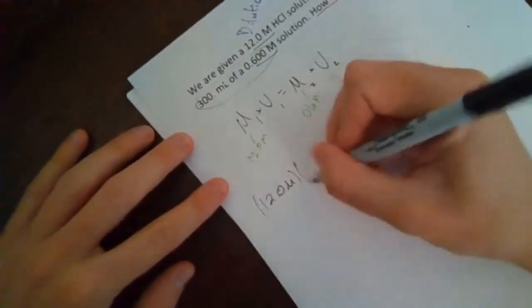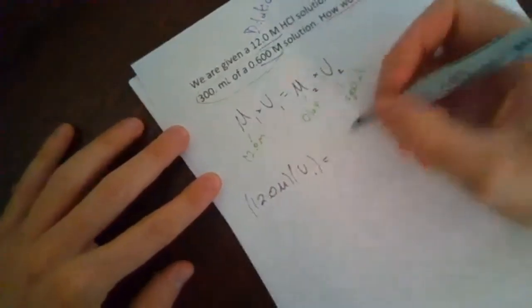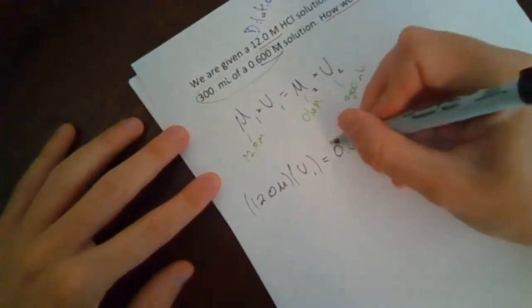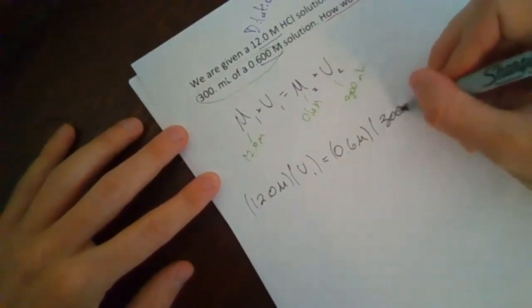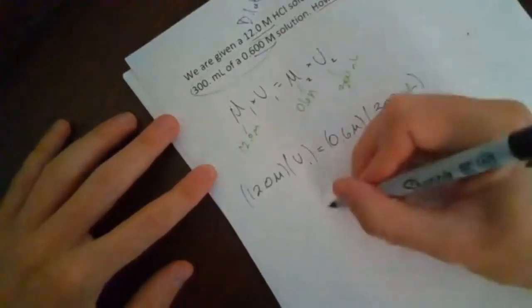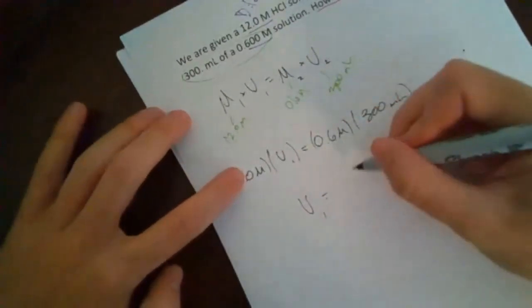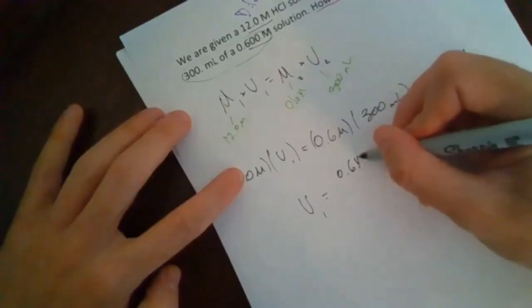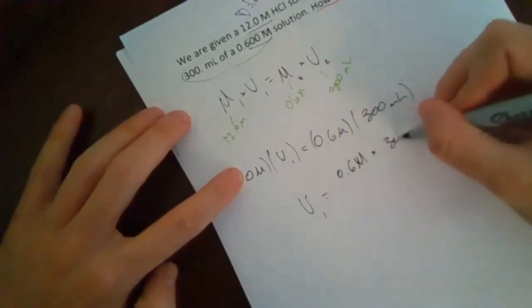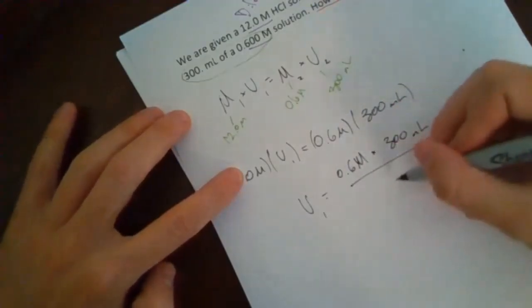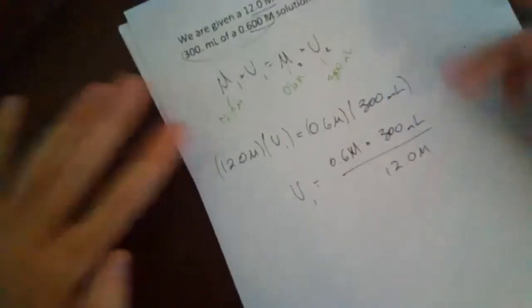12.0 molar times V1 is equal to 0.6 molar times 300 milliliters. So I can rearrange, divide out my 12. I get 0.6 molar times 300 milliliters divided by 12 molar.